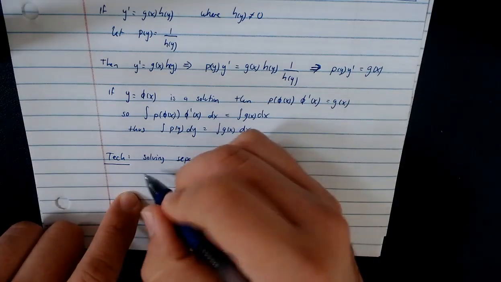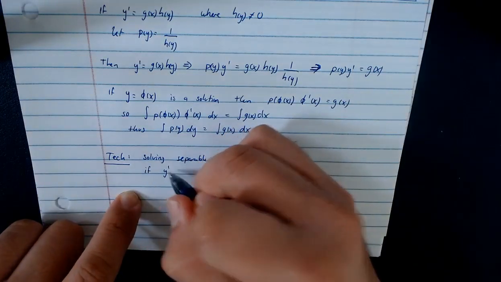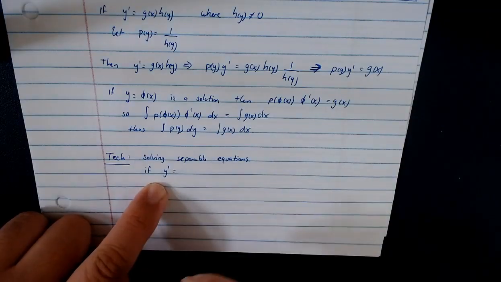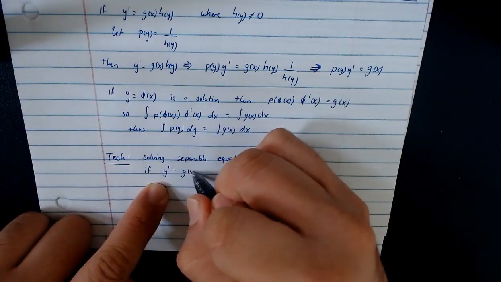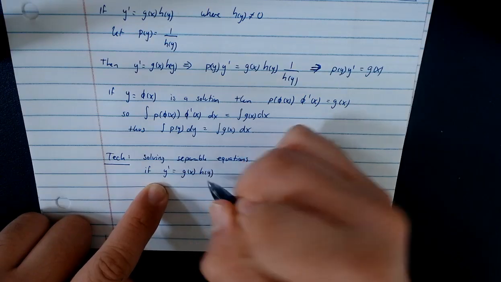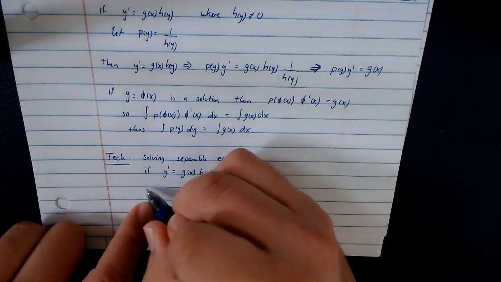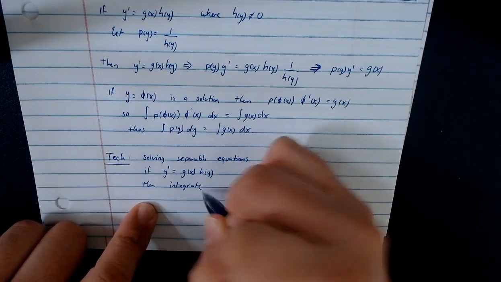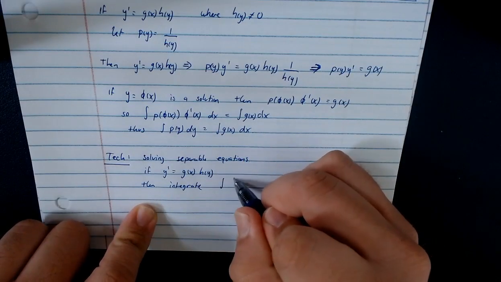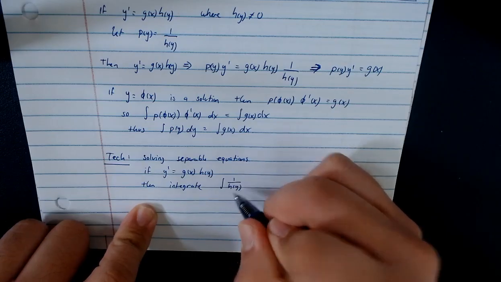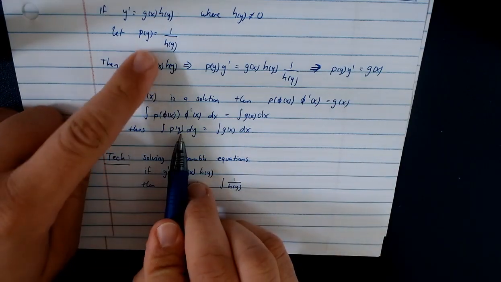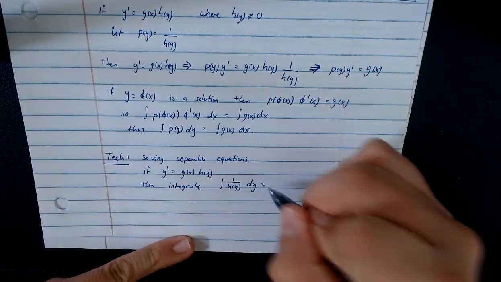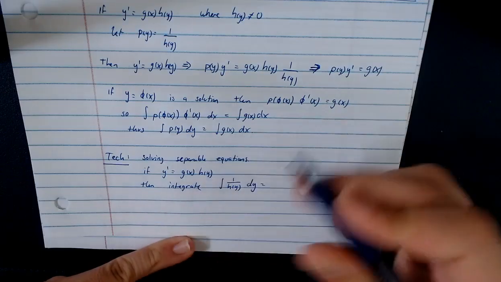The technique is, if you have y prime, and for now we're dealing with first order problems, nothing else. If y prime equals g of x times h of y, what we want to do is integrate the integral of 1 over h of y dy, which is the same as 1 over h of y dy, equal to the integral of g of x dx.